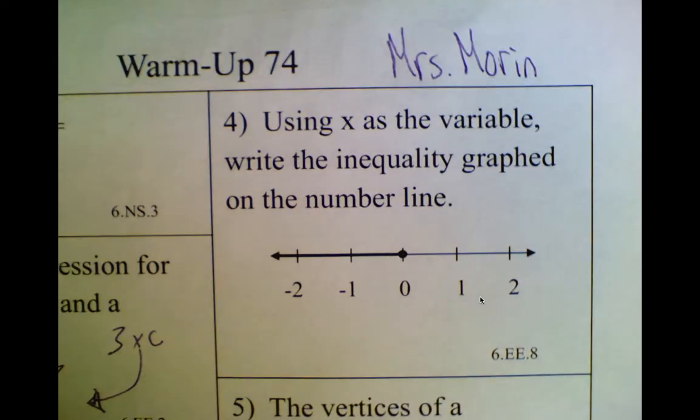Okay, so using x as a variable, we're going to write the inequality that is graphed on the number line.